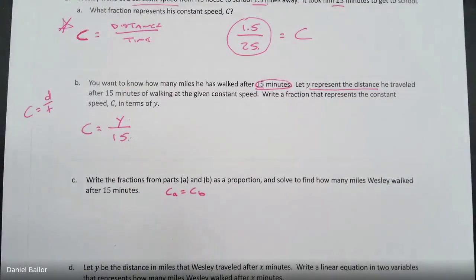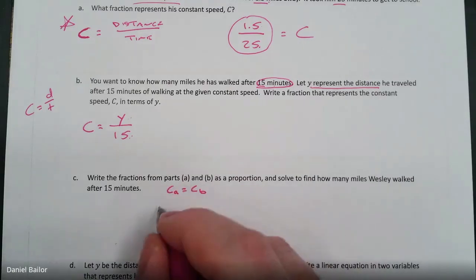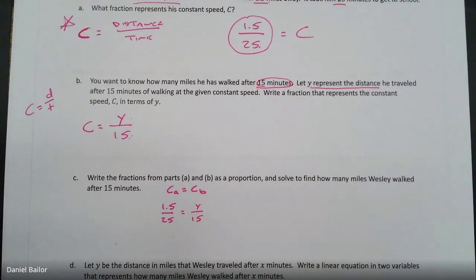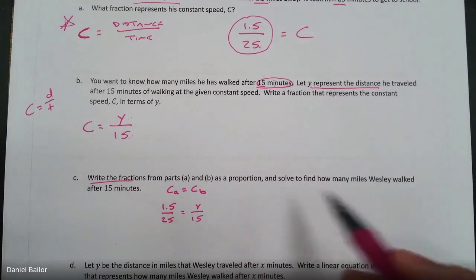So we know the two C's equal each other. So we know 1.5 over 25 is going to equal y over 15. We know those are equal. So that's writing it. Now we wrote the fractions as a proportion.